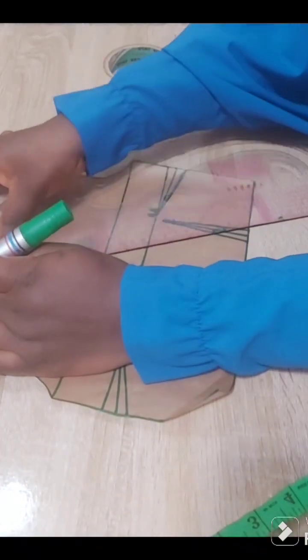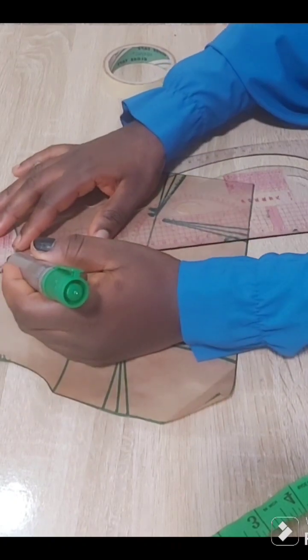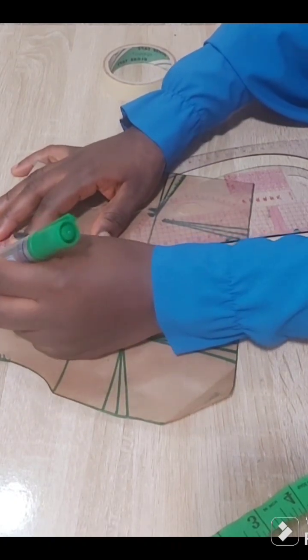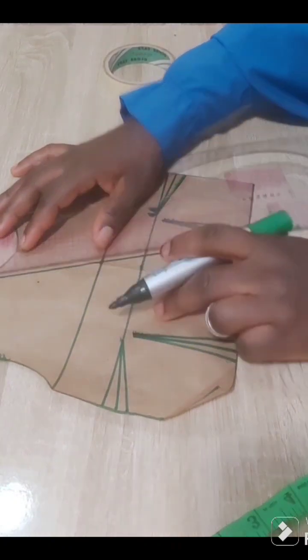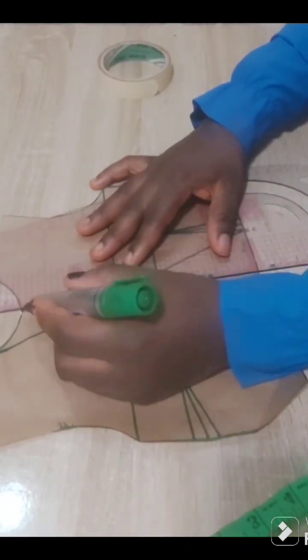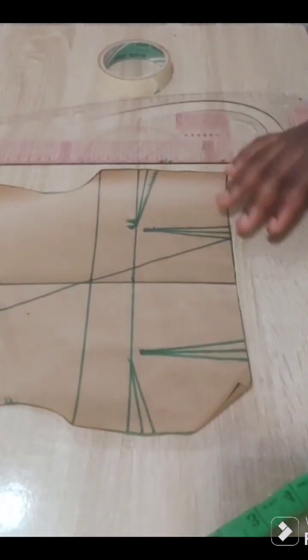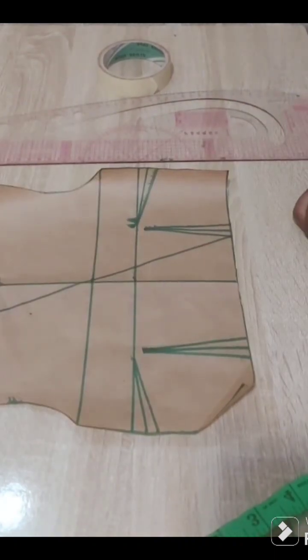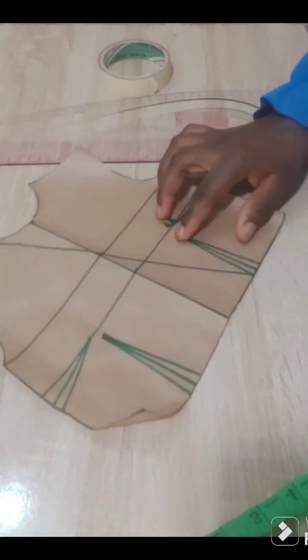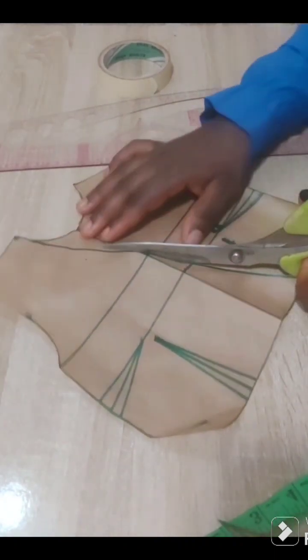So yeah, I'm making an overlapping top. Overlapping tops usually have gaping, especially when you are working with a stretchy fabric. So I'm making the neck I want. I'm connecting the neckline style line to the second dart leg and cutting it right there.